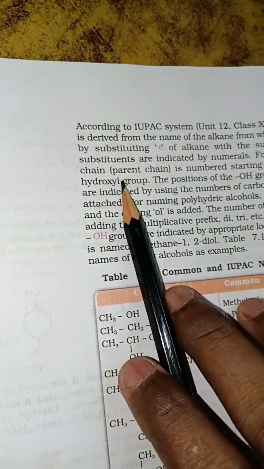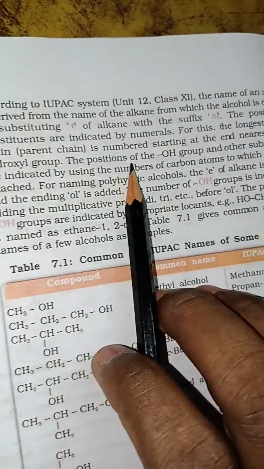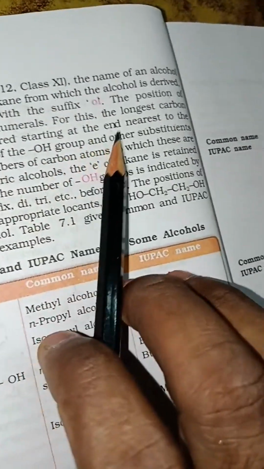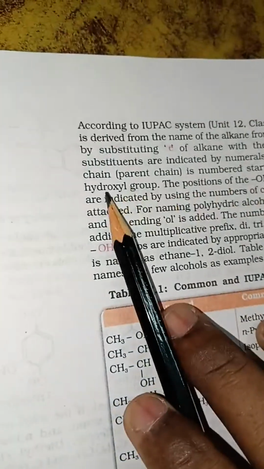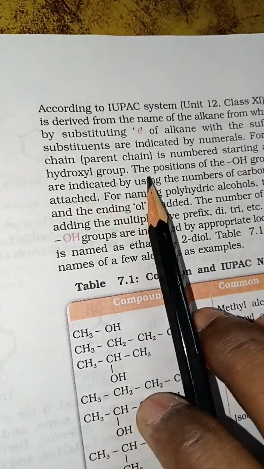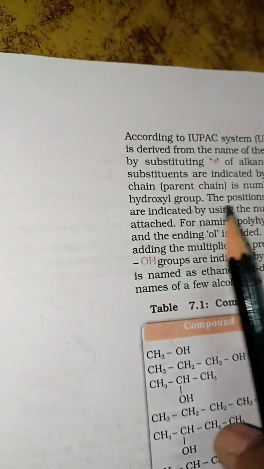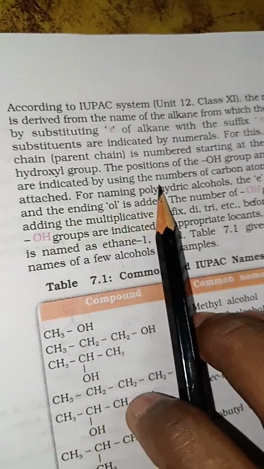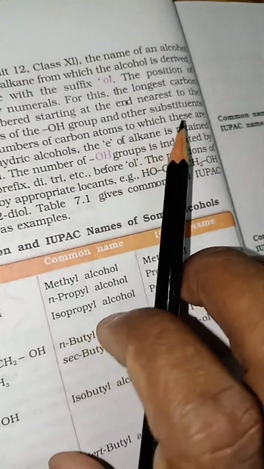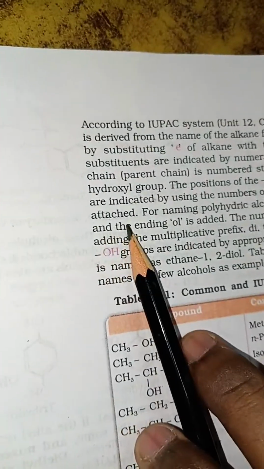The longest carbon chain, that is the parent chain, is numbered starting at the end nearest to the hydroxyl group. The positions of the OH group and the other substituents are indicated by using the numbers of the carbon atoms to which these are attached.